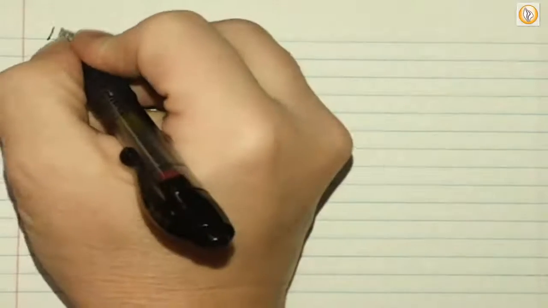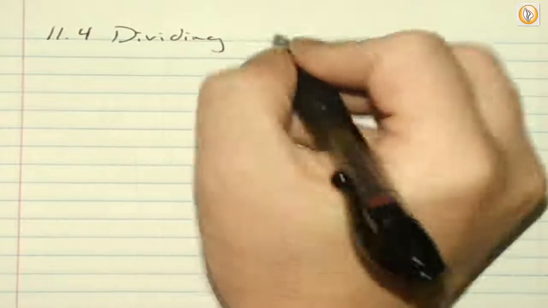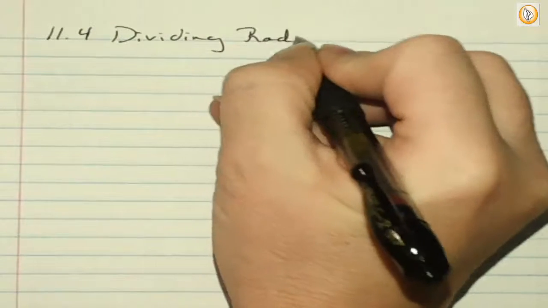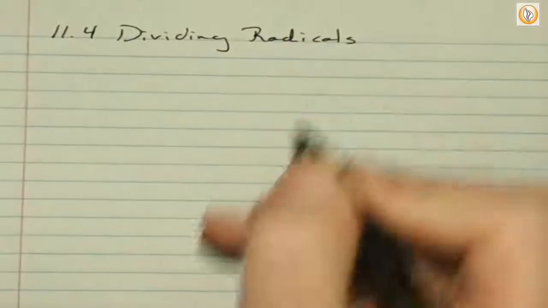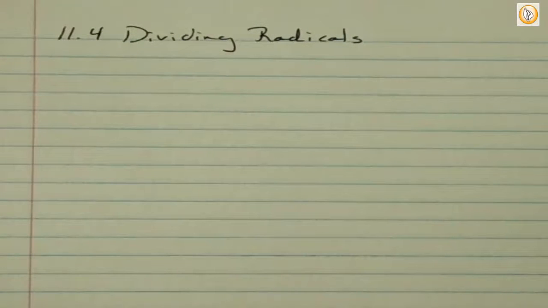So, 11.4, dividing radicals. Okay, so last week y'all learned about multiplying and simplifying radicals.